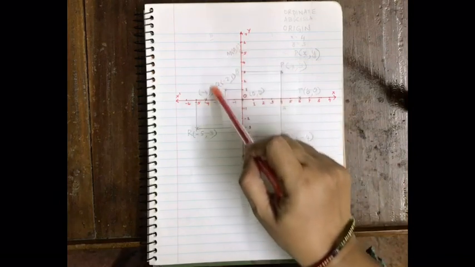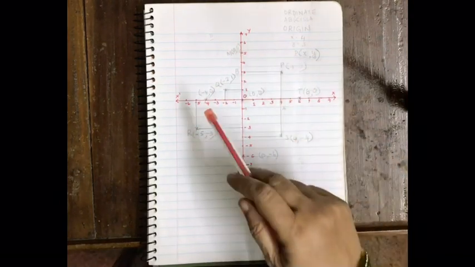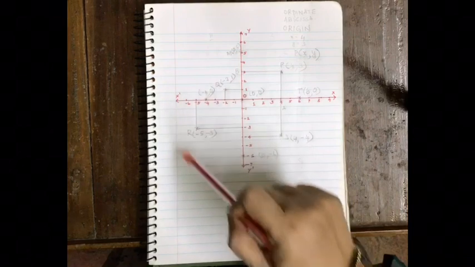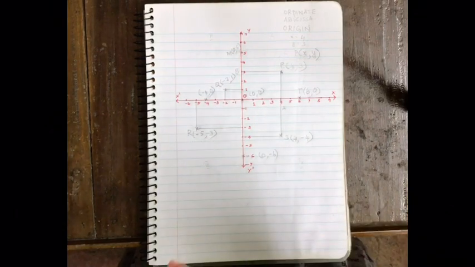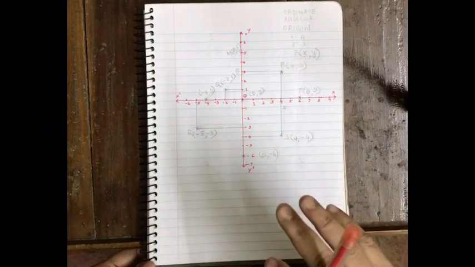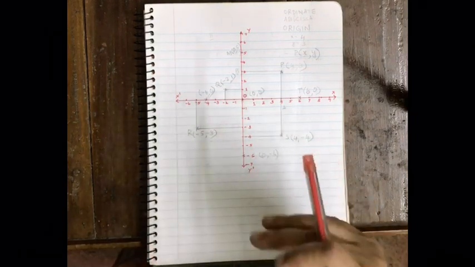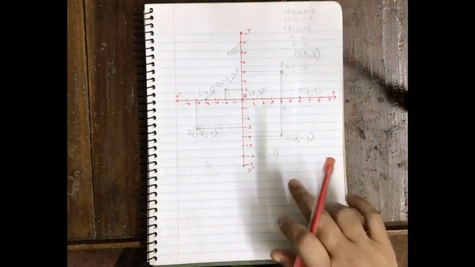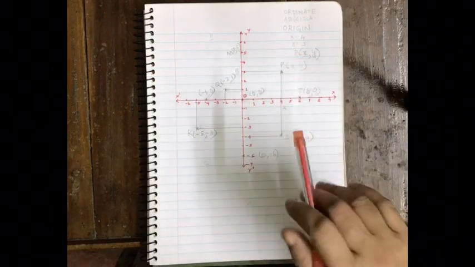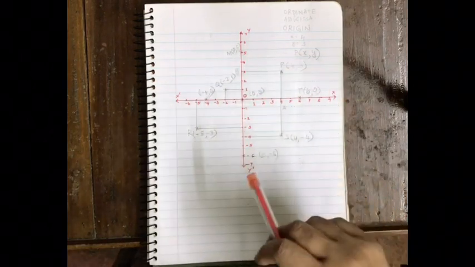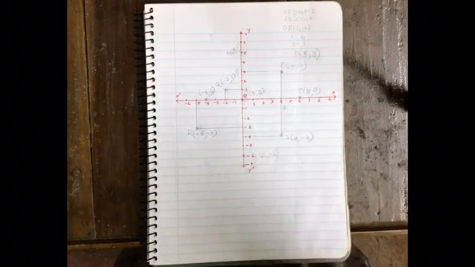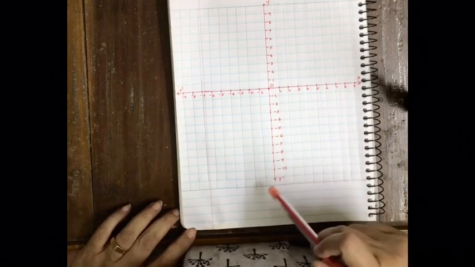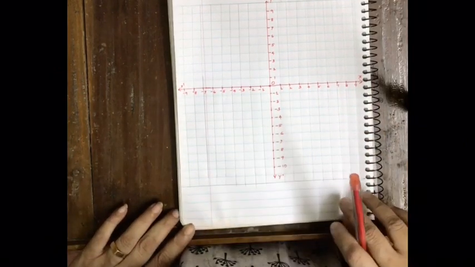So I hope you have understood the sign conventions of the abscissa and ordinate in each quadrant. Now we'll be learning how to plot a given point. For that, as I told you, you require a graph sheet. As I don't have a graph sheet, I have made one like in this book, by drawing grids on a paper. You will be doing this work on a graph sheet.